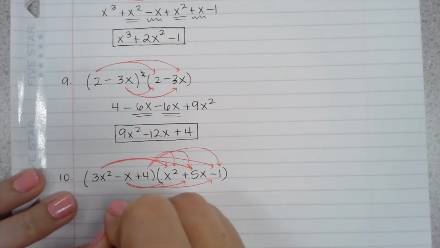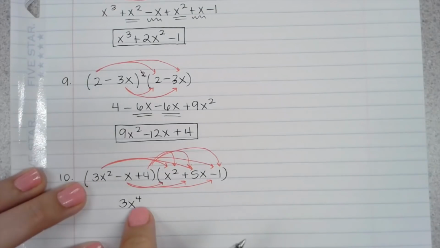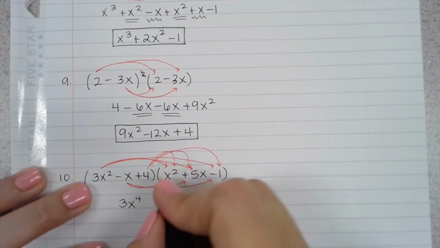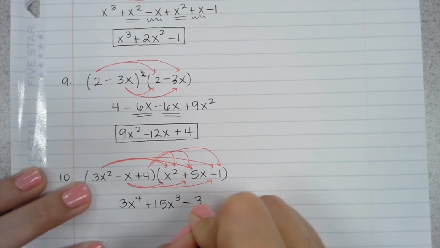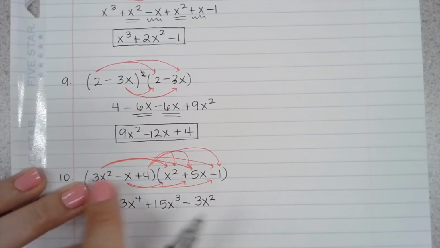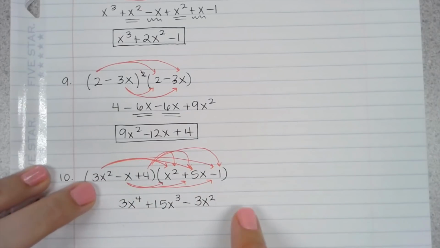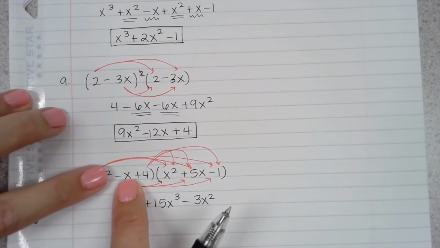Let's see, 3x to the 4th, because 3x squared times x squared would give you 3x to the 4th, plus 15x to the 3rd minus 3x squared. So when you're doing that first set of multiplication, your eyes kind of go back and forth between the problems. Anytime you're doing the distributive property, that's helpful to keep in mind. I'm done with the 3x squared, so I'm going to cover it up.